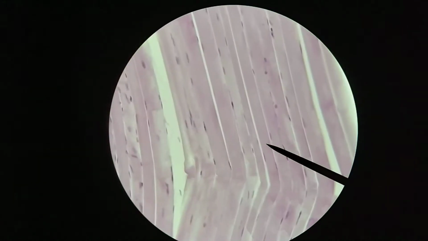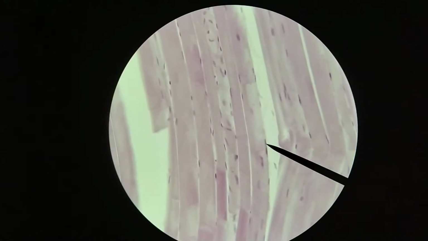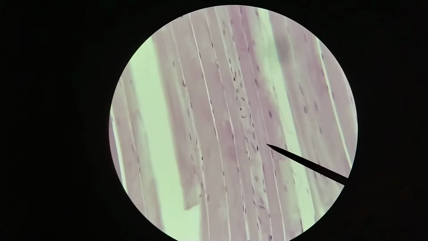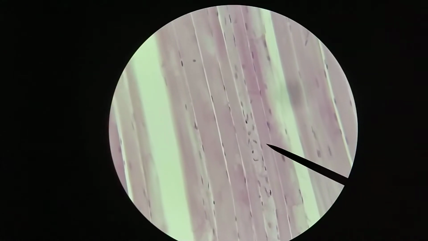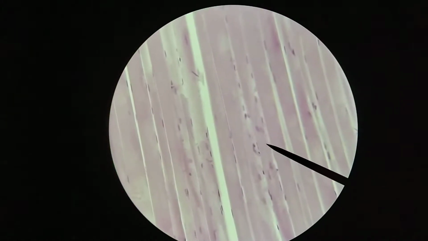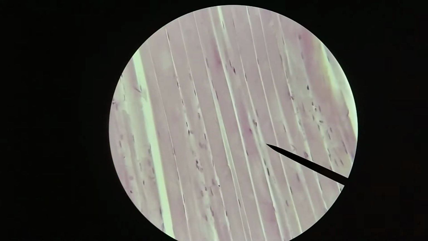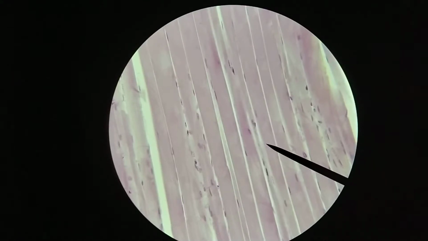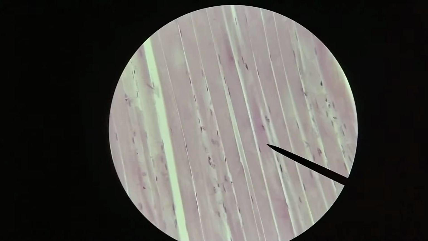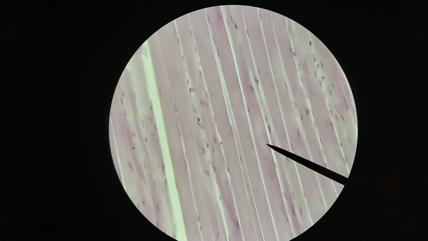So if we go in here, in between these muscle fibers, you might periodically notice some capillaries filled with red blood cells. If you look around this slide, you probably will find a few cases where this is actually showing up. So again, skeletal muscle, longitudinal section, you have very long, fairly thick fibers.